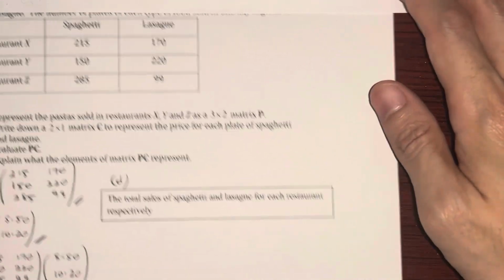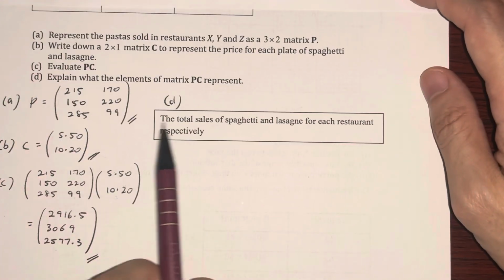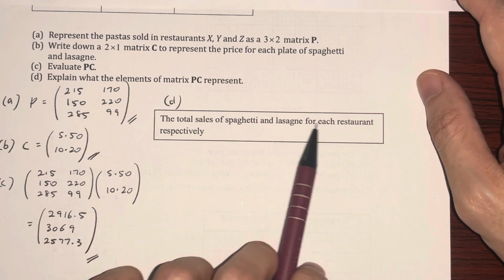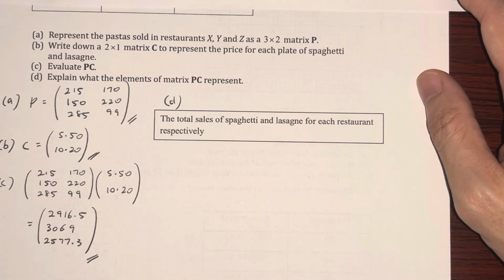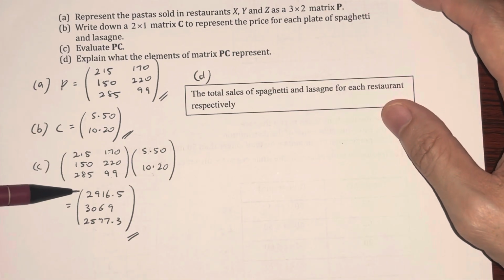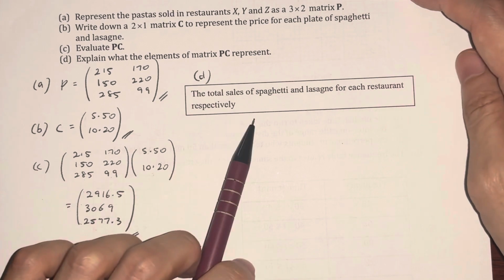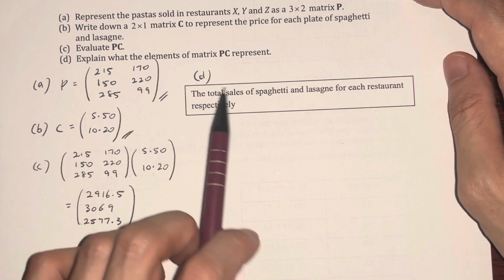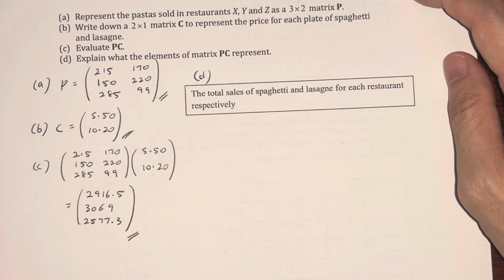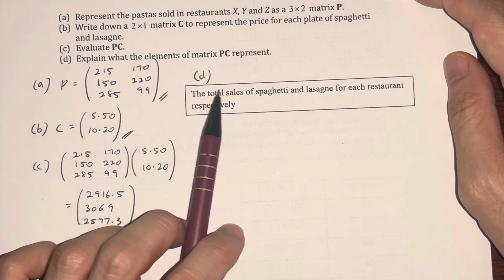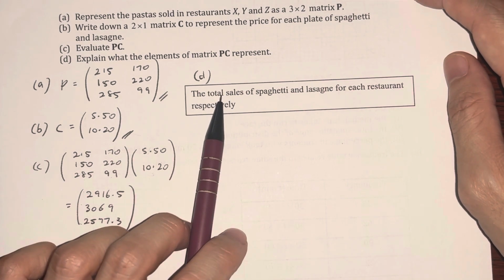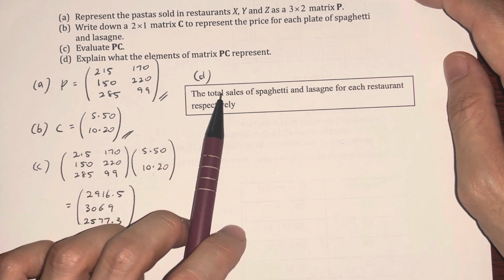So this is actually quite simple. Total sales of spaghetti and lasagna for each restaurant respectively, because this number will represent the total sales for X, for Y, for Z. So that's how you phrase it. The keywords are respectively and total sales. If you say profit, it is wrong. Profit is how much you earn, money minus the cost. You don't know the cost, you only know sales. So this is revenue or sales, but never profit. Profit is wrong in this context.